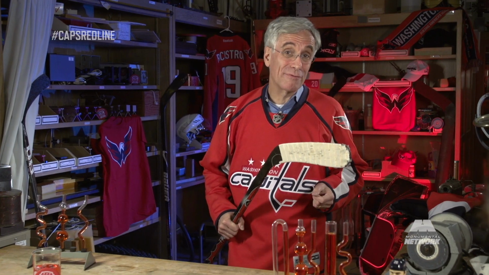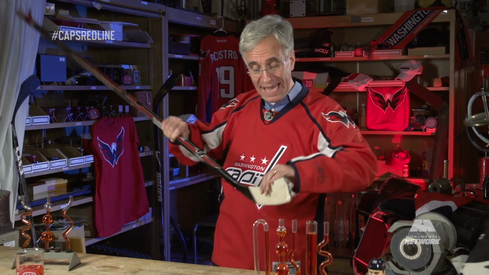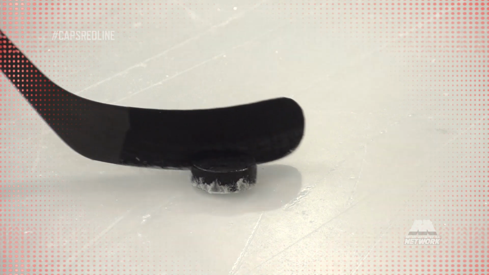The ideal lie for a player occurs when the majority of the blade lies flat on the ice surface when the player is in playing position. When the majority of the blade is on the ice, it provides more available area to receive a pass, get a shot off, and stick handle.